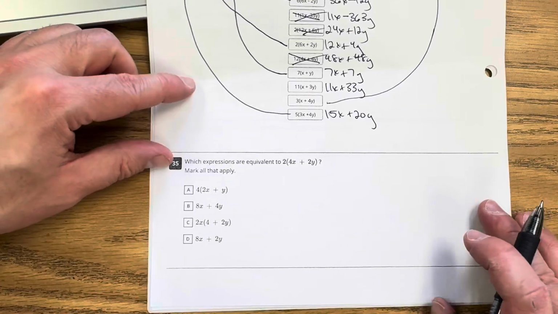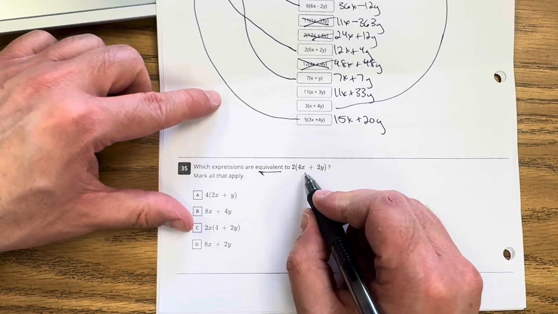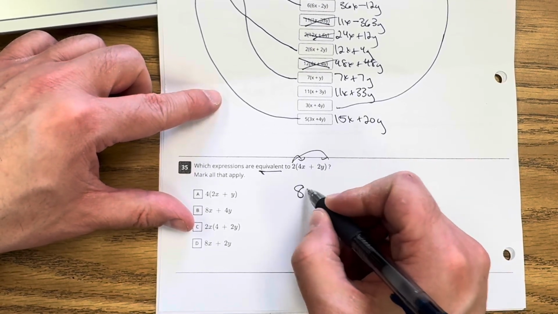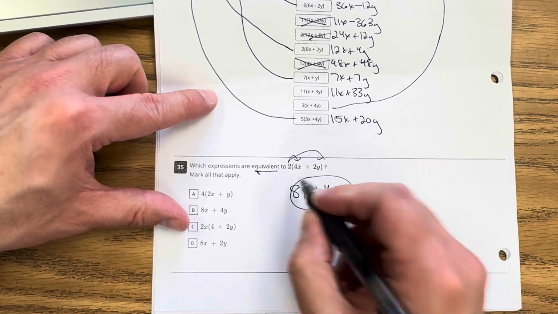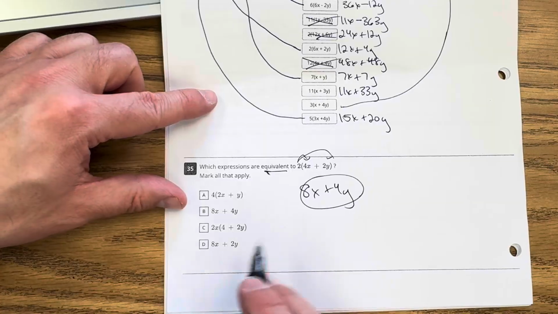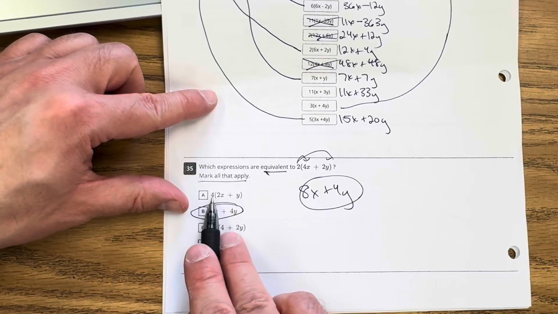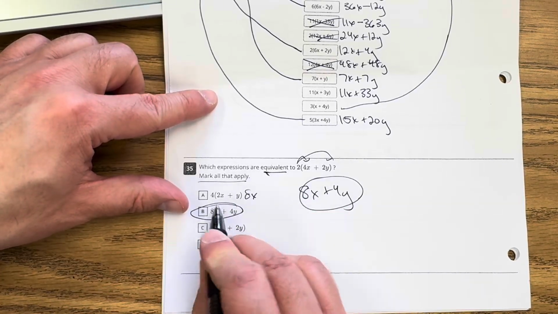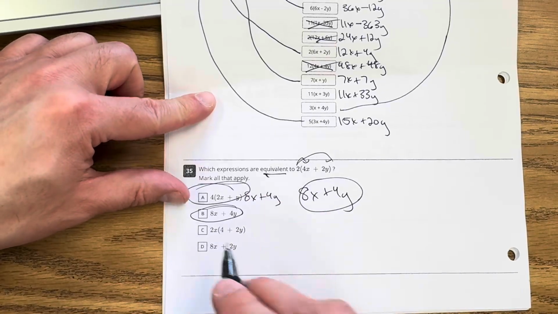And then the last question, number 35. What expressions are equivalent, meaning equal to, 2 times the quantity of 4x plus 2y? The 2 distributes to both terms. 2 times 4x is 8x. 2 times positive 2y is positive 4y. Now, these aren't simple enough. Mark all that apply. Okay, so B is a choice. We're going to have to distribute the rest of these. This is going to be 8x plus 4y. That is also the same.